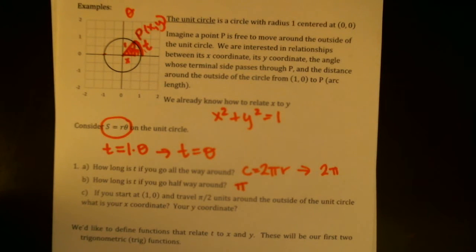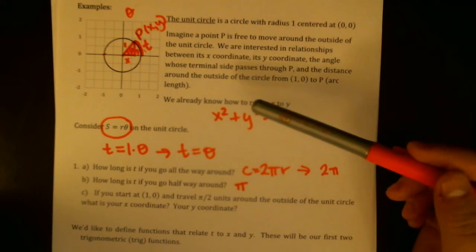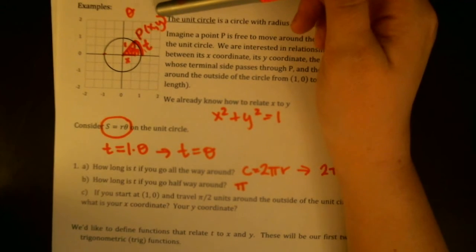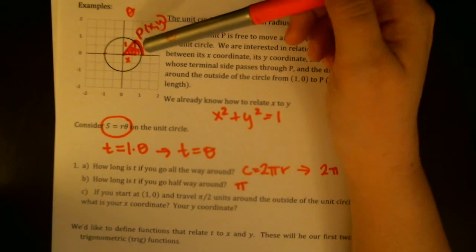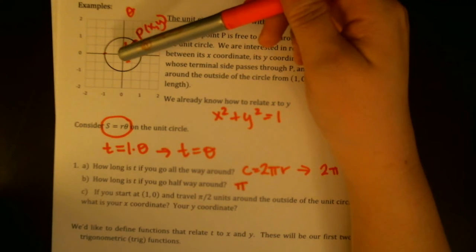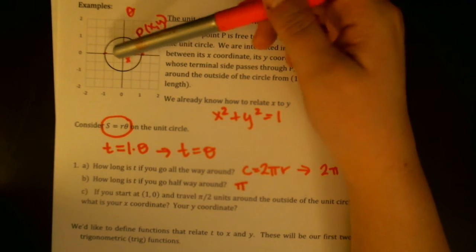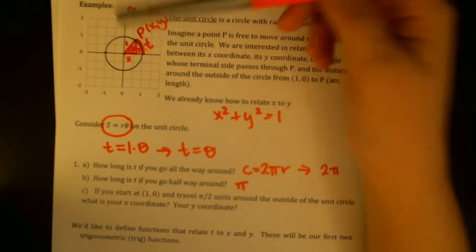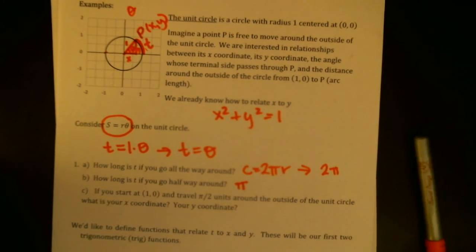Okay, so now what we want to start working towards is not just relating x's and y's, which is fairly easy, and t's and thetas, which is fairly easy. We want to try and get back and forth between the two. X and y are our usual Cartesian coordinate stuff, and we now want to say we could also locate a point by knowing either the angle or the arc length, because that gives us a direction, and then we just find the point on the outside of the circle.